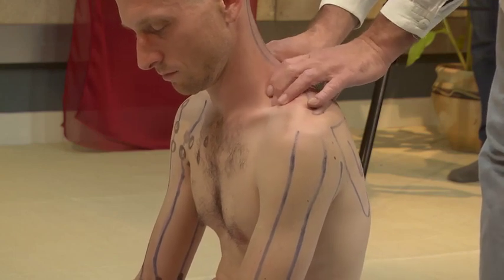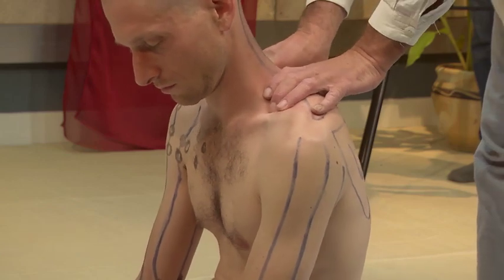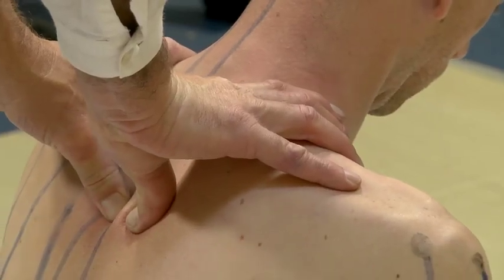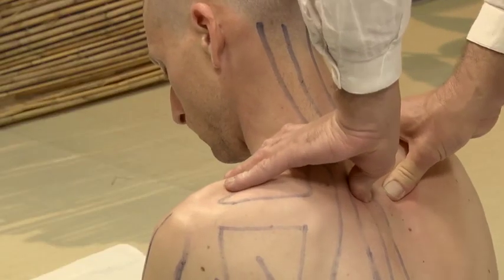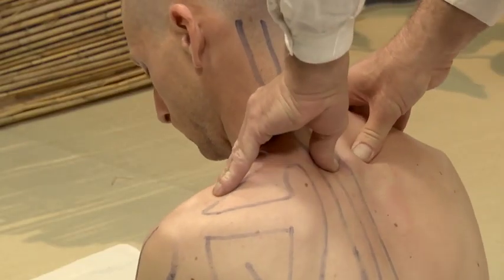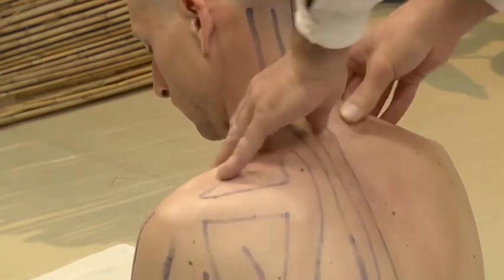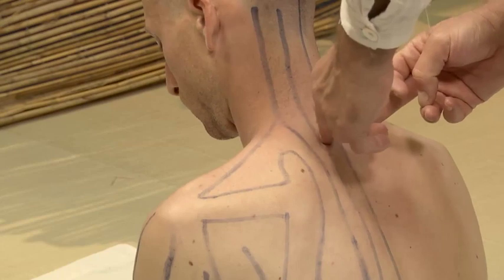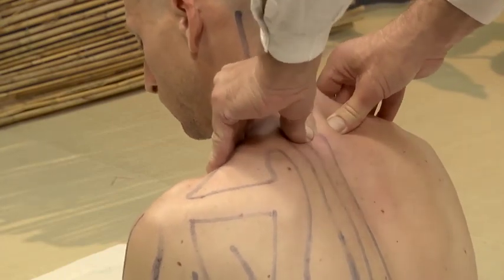You can still support them from falling forward. So go down to this point and then back up. Pressure is forward and slightly inwards towards the spine.